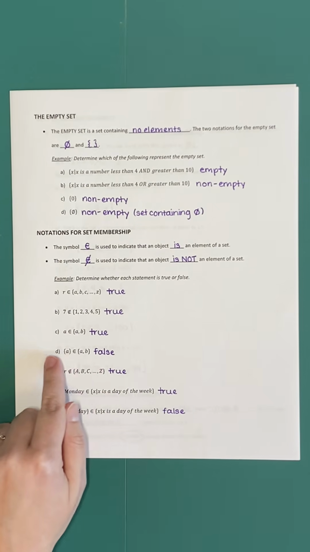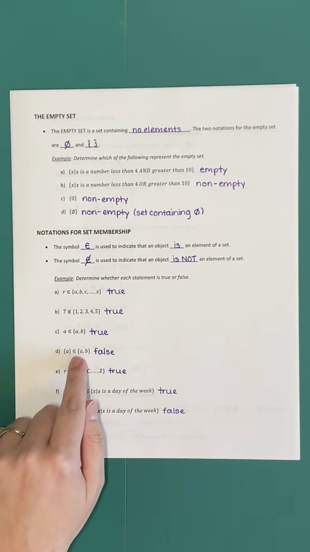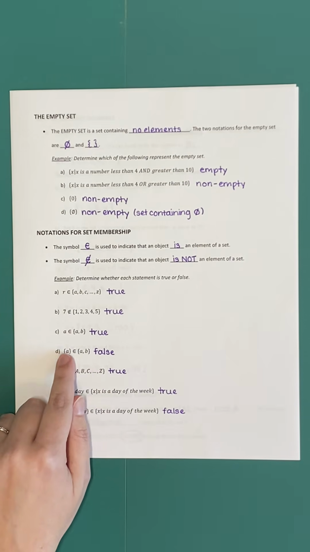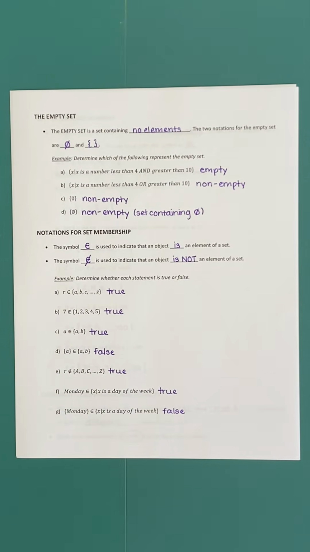Now you're probably looking at that statement and saying, well, they do have a relationship. There should be a way of relating those two things. This set and this set should have something in common. Well, the answer is yes, they do, but they're not related using this epsilon symbol. They're going to be related in a different way.